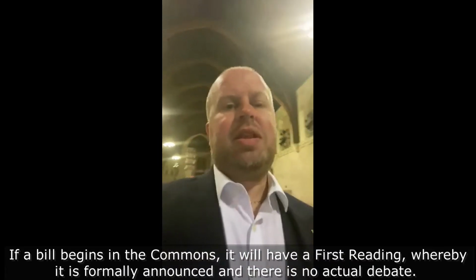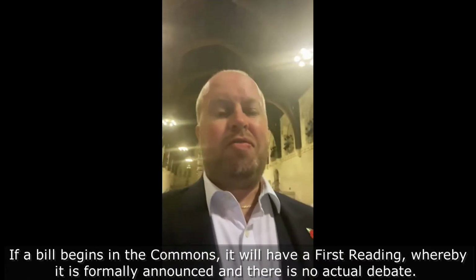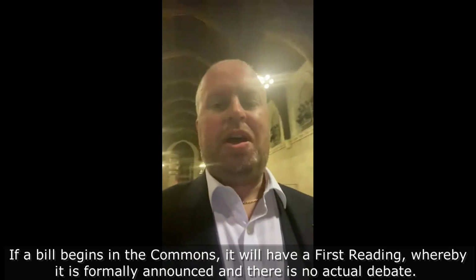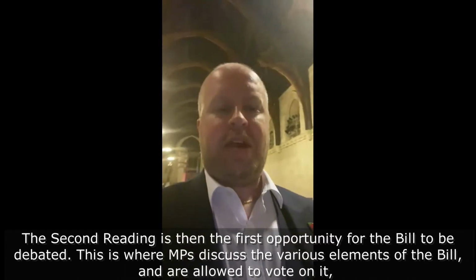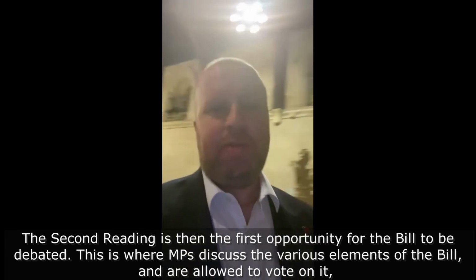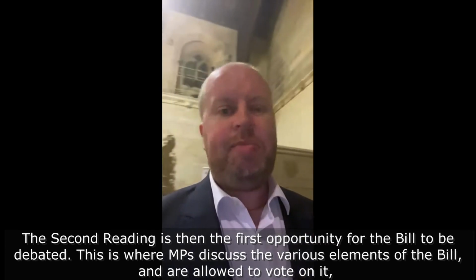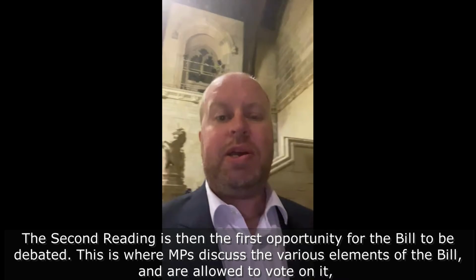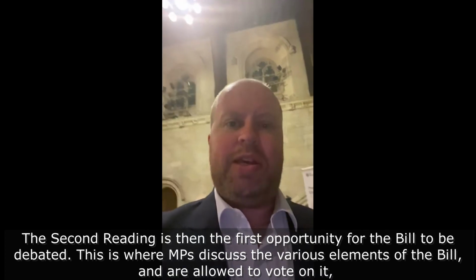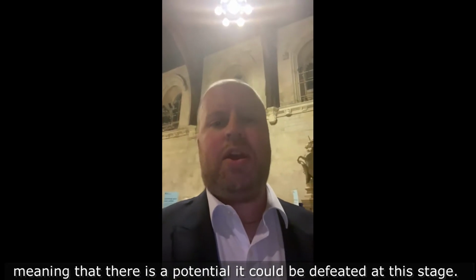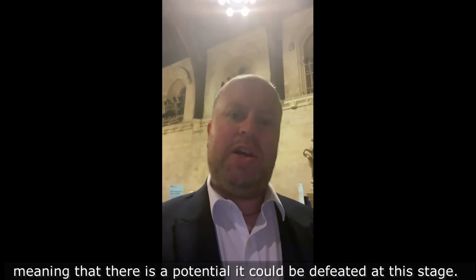If a bill begins in the Commons, it'll first have what's called a first reading, where it's simply announced and there's no actual debate. The second reading is then the first opportunity for the bill to be actually debated. This is where MPs discuss the general principles of the bill and are allowed to vote on it, meaning that there's a potential that it could be defeated at that stage.